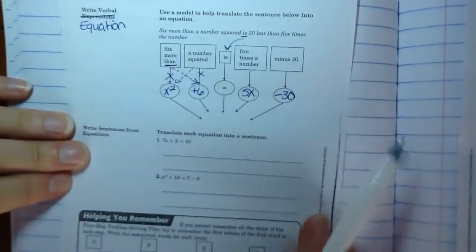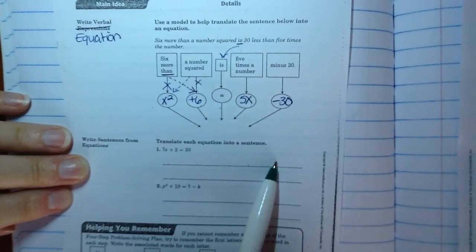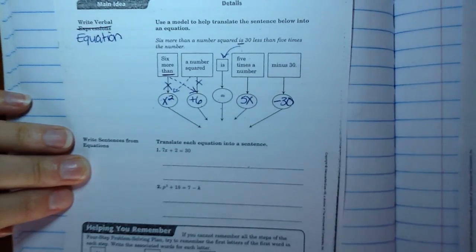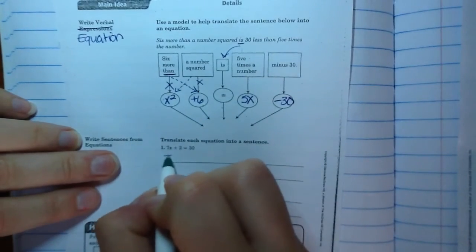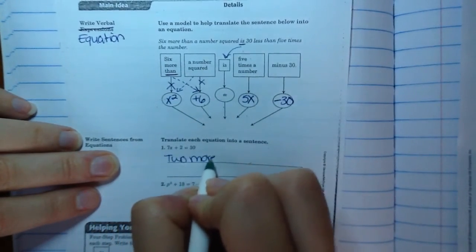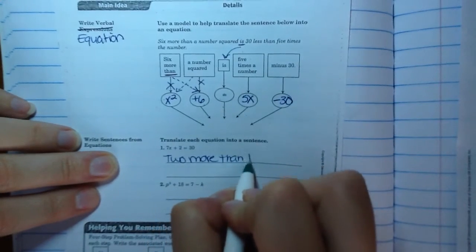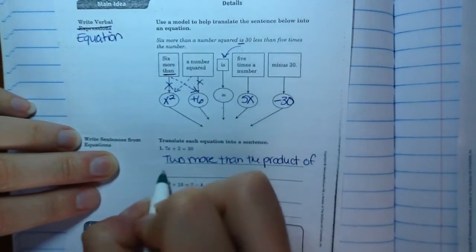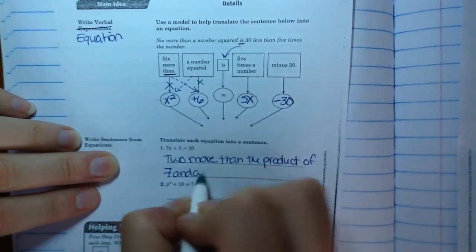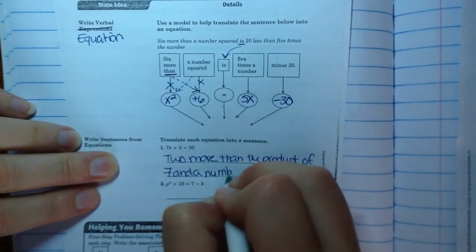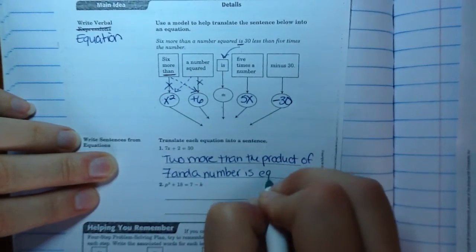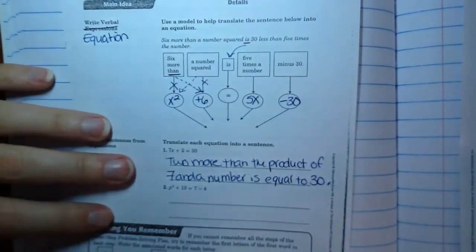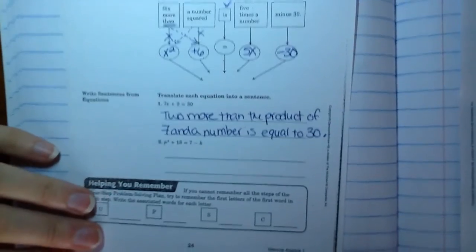All right, next example, translate each equation into a sentence. So there's, again, many sentences we could come up with for this one. We could say something like 2 more than the product of 7 and a number is equal to 30. That would be one example. 7 times a number plus 2 is 30, lots of different ways.